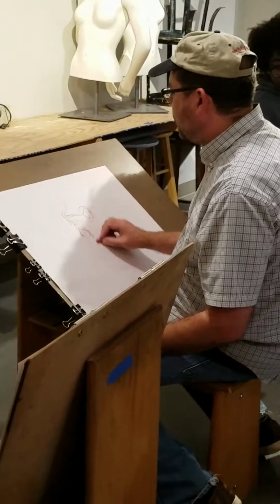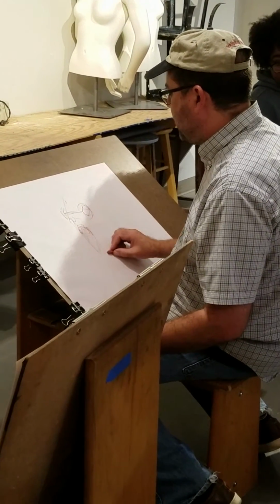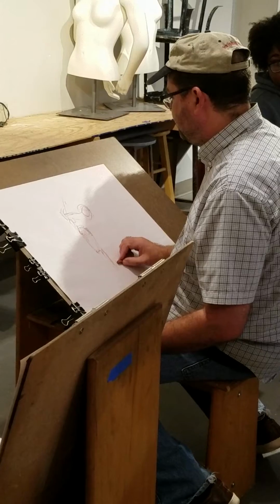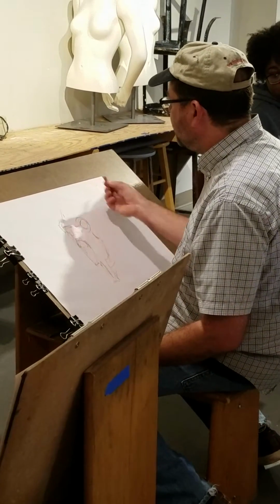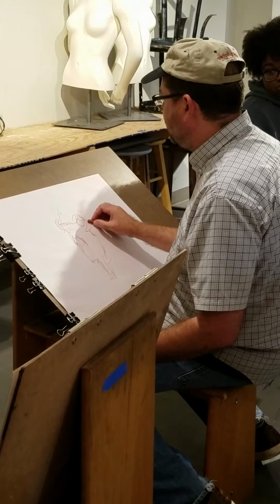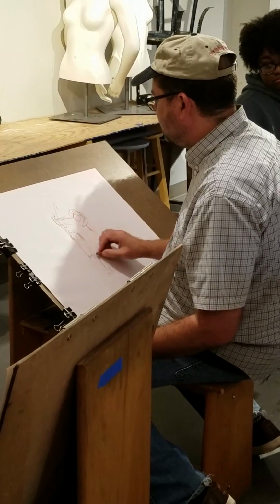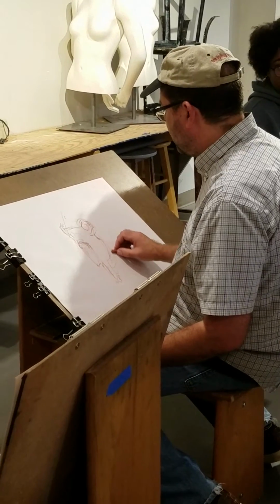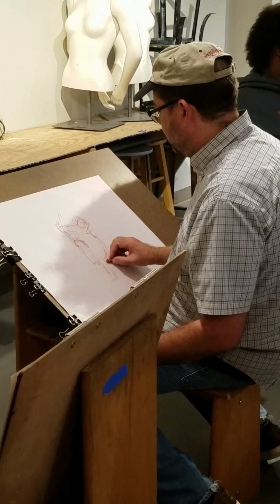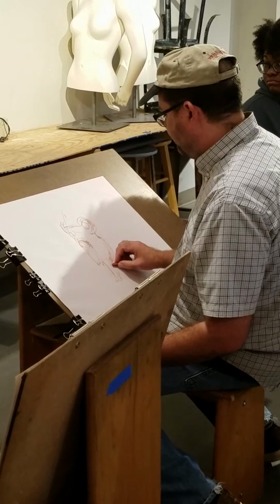In Drawing 1 class, one of the main things we learn is to think about form and space as geometric and structural. So when you look at something like a skull here, we have a pretty nice collection of cow skulls, one very nice horse skull, a couple of deer skulls, one dog skull. Don't ask me whose dog, I don't know.